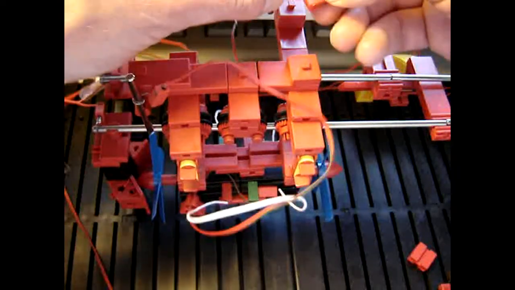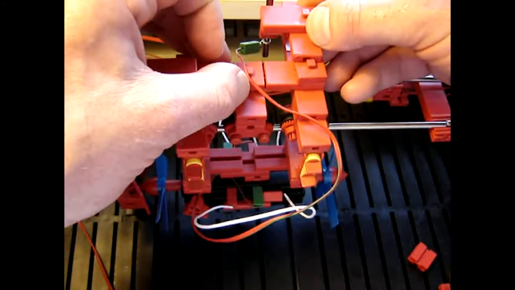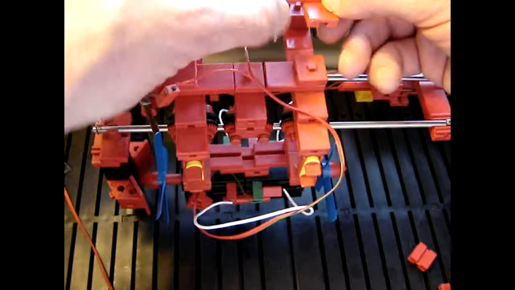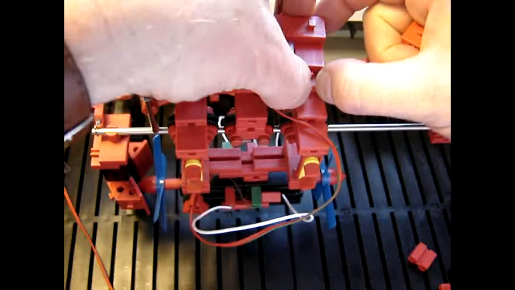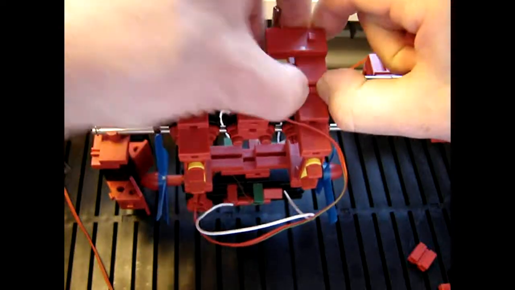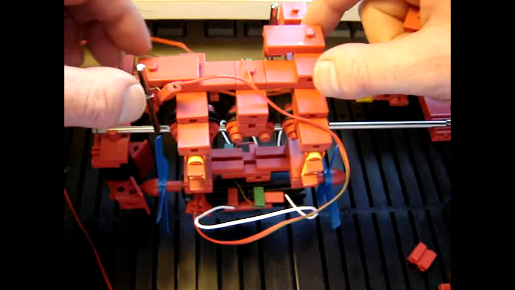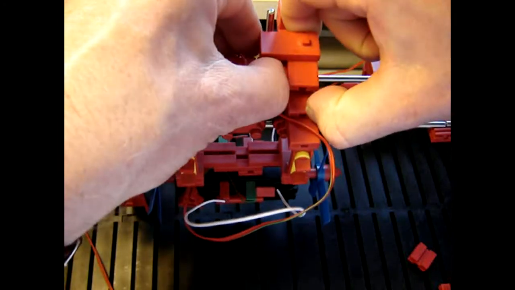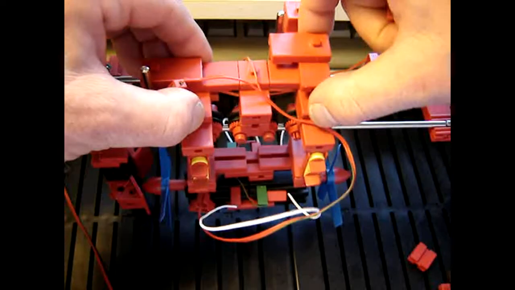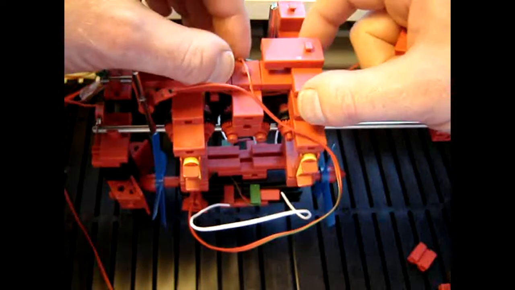So most likely this should work, and this taking off again. However, that does not touch the ground rod. Now it does.